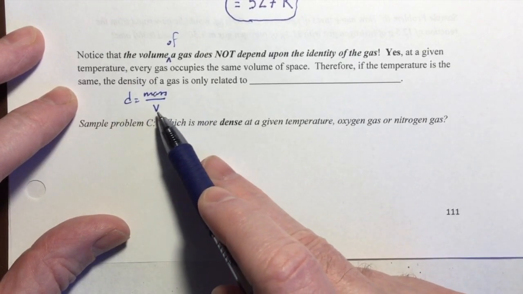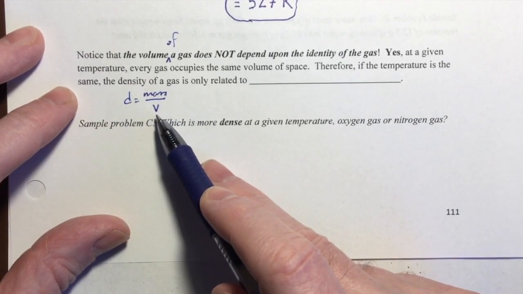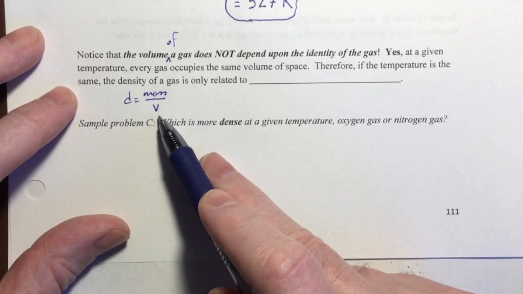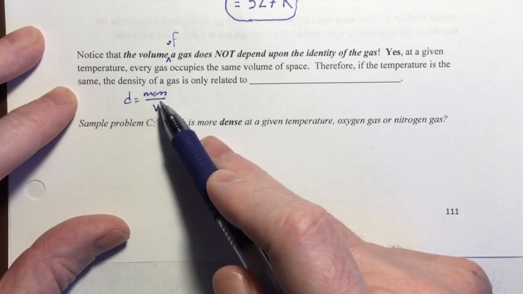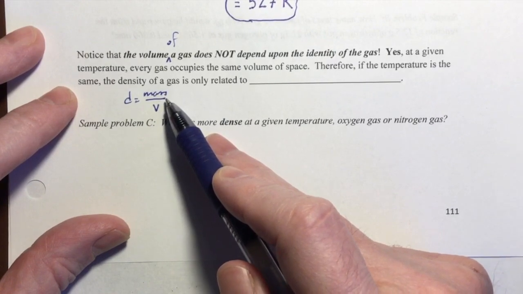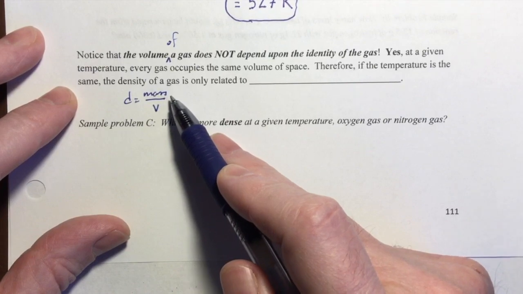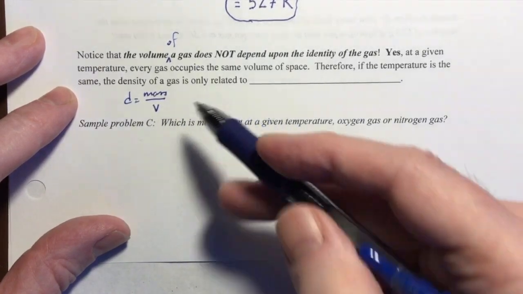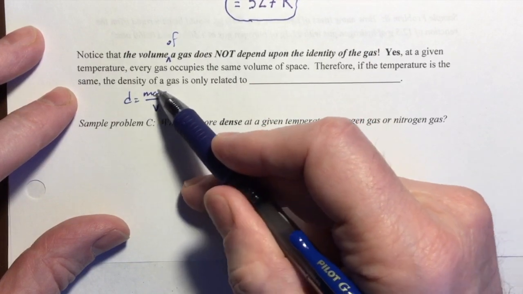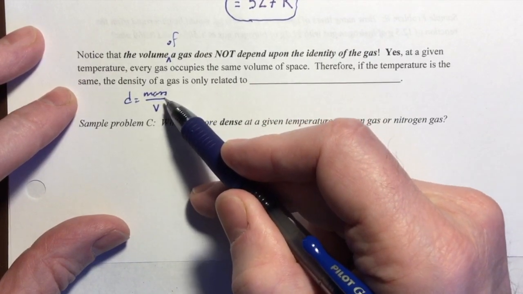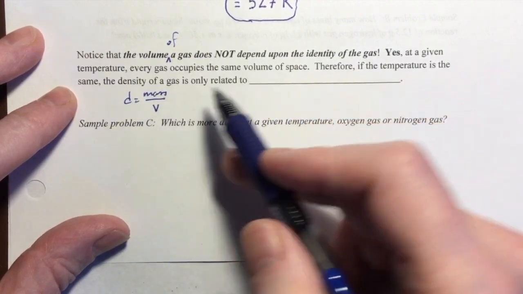And as we can see in the density equation, if the volume of one gas equals the volume of another gas, then the only thing that their densities are dependent upon is the mass of each gas. So what is the mass of the gas determined by? Well, it's determined by the number of moles. So as we change the molar mass, the mass per mole of a gas, then its density is going to change.